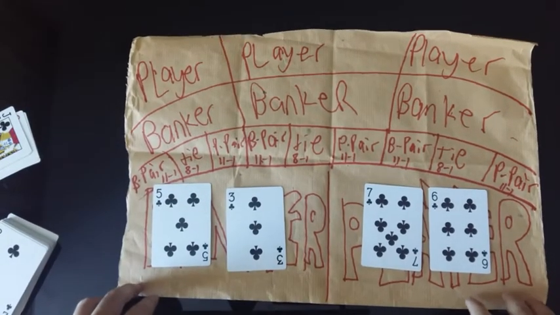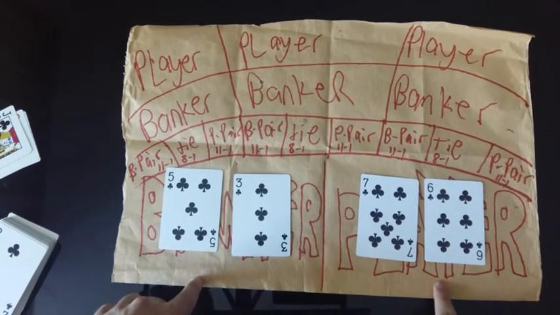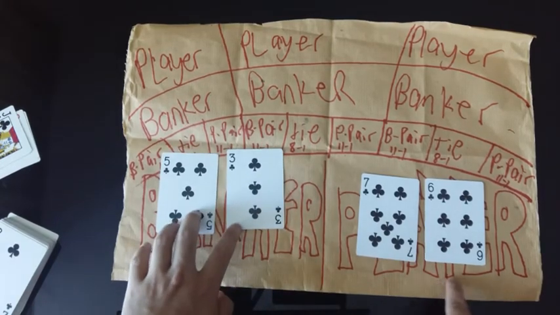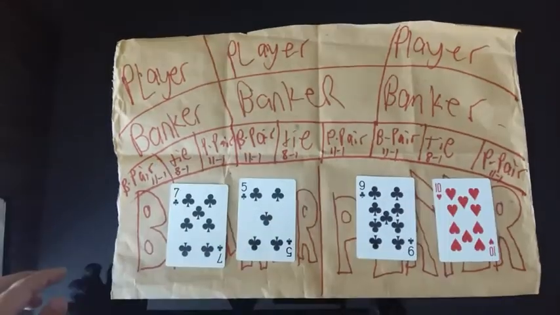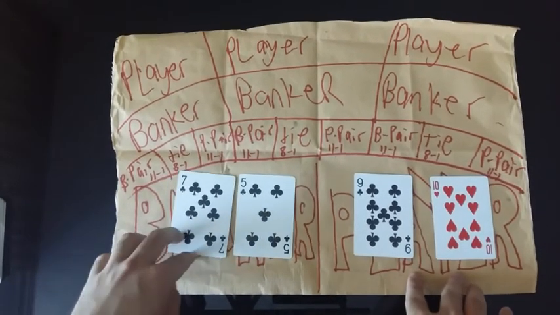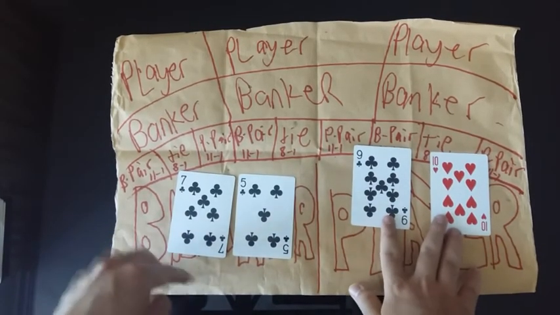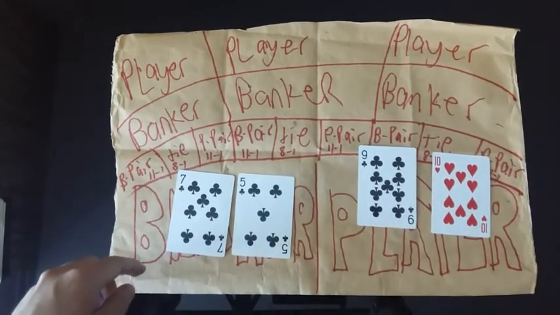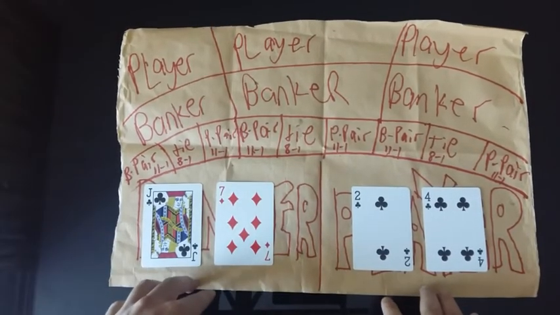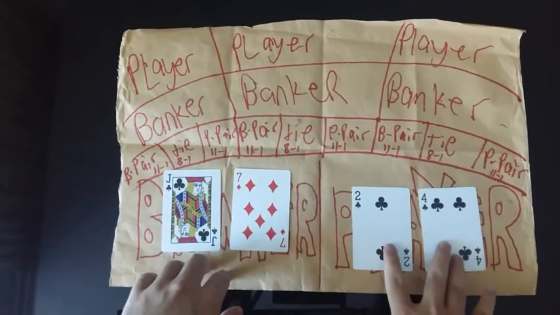In this situation, the banker has 8 points and the player has 3 points, so the banker wins 8 over 3. If the player has 9 and the banker 2, the player wins 9 over 2. Another situation you can encounter is the banker has 7 and the player has 6.